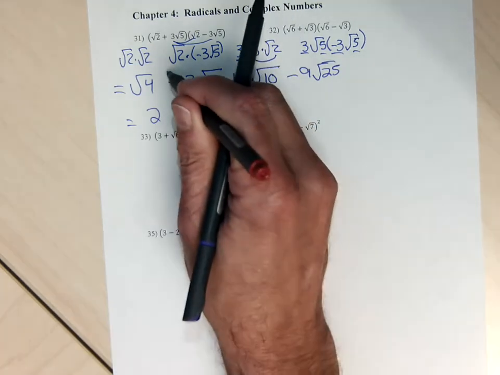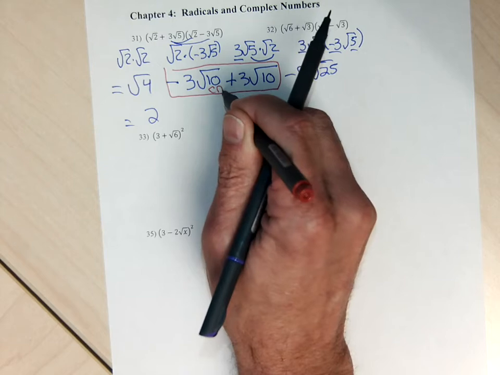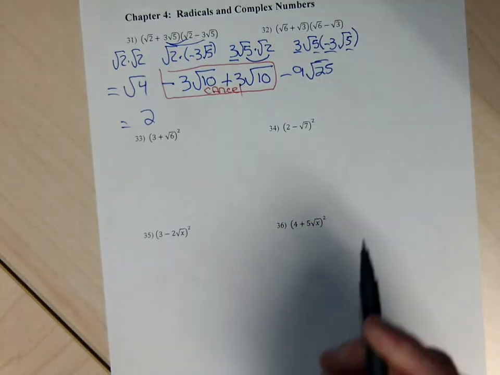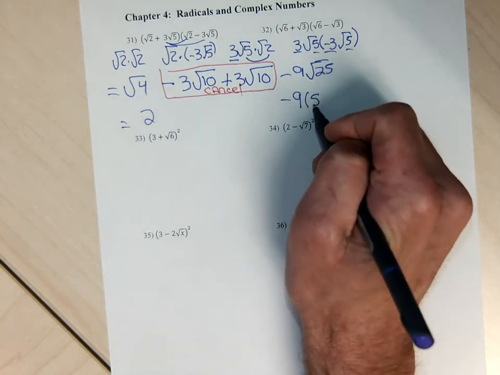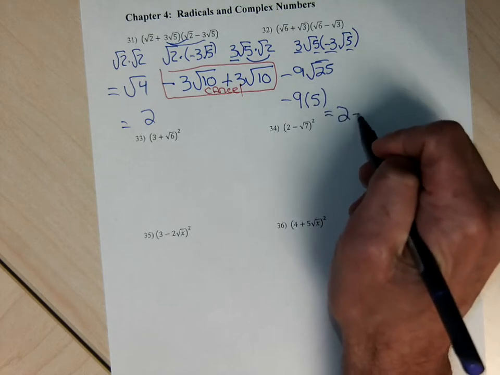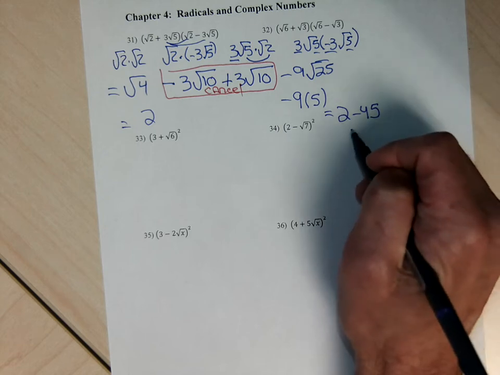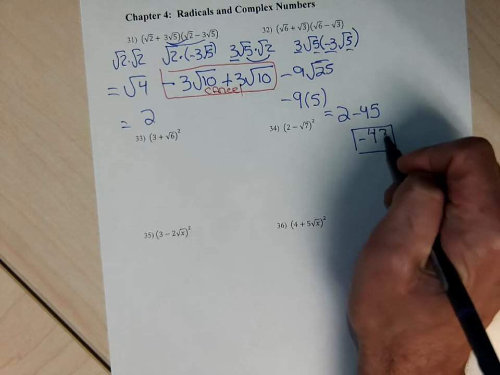Always when I'm multiplying conjugates, if I know ahead of time what's going to cancel, I don't need to do all 4 multiplications. The last piece here is just minus 9 times the square root of 25, which is minus 9 times 5. So what I have is 2 minus 45 for problem 31, and the answer to problem 31 is just going to be minus 43.